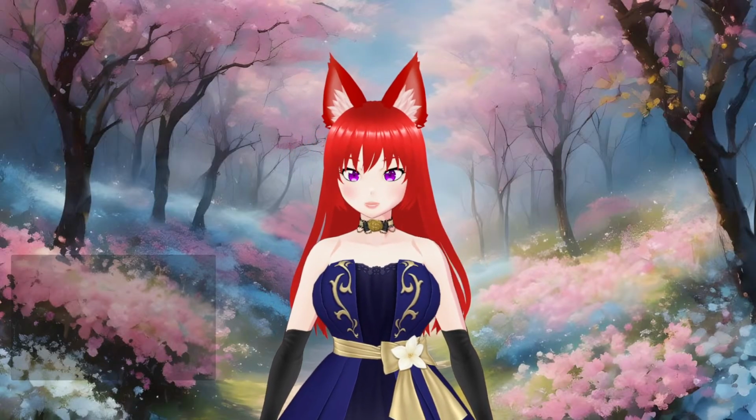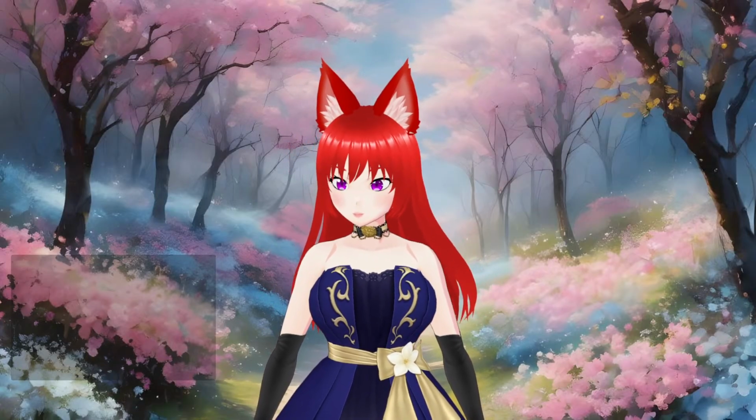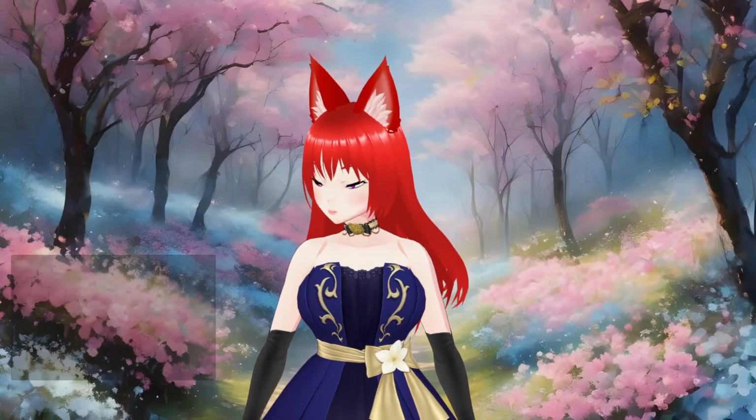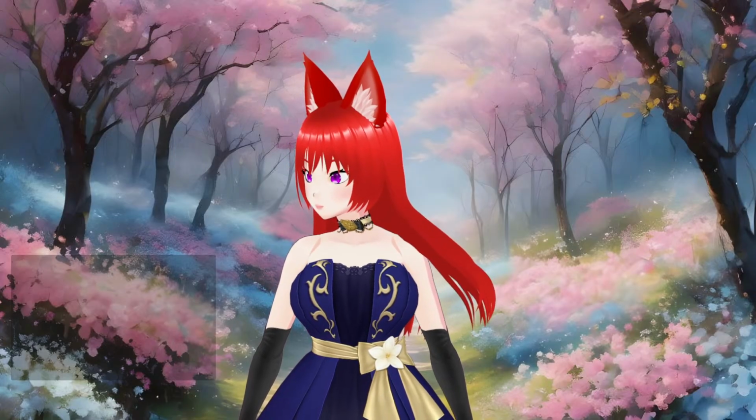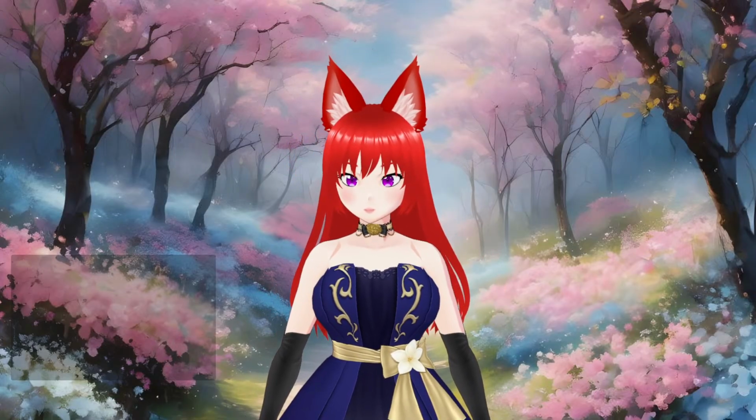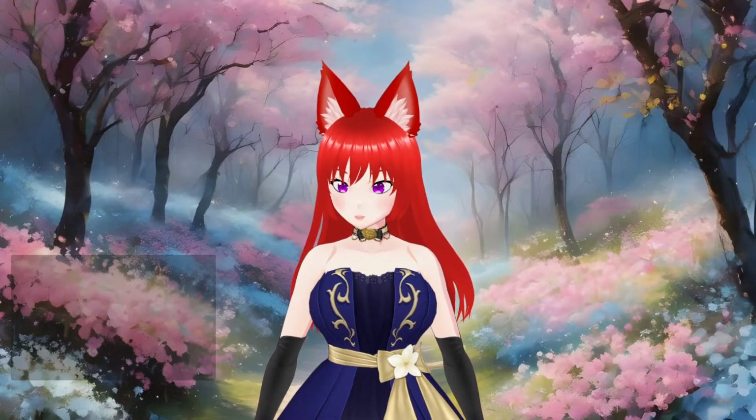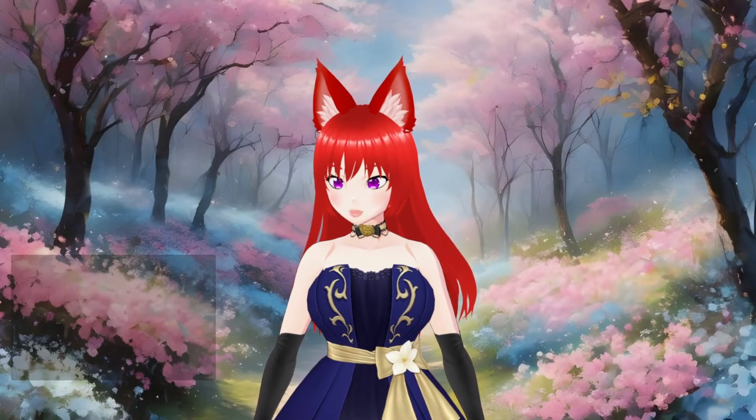I'm trying to see if the cat overlay is working. It doesn't look like it is. Let me see if I can make some more adjustments on this.